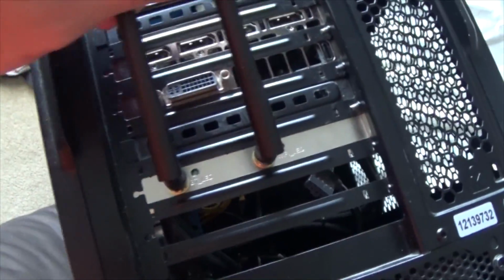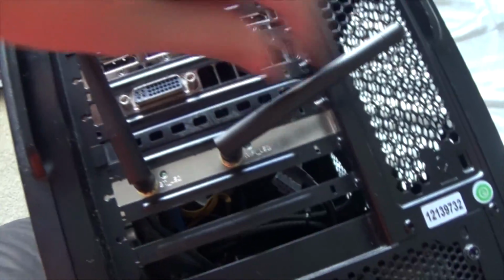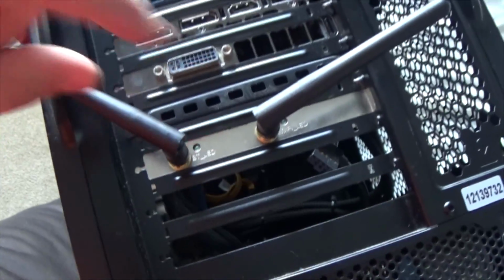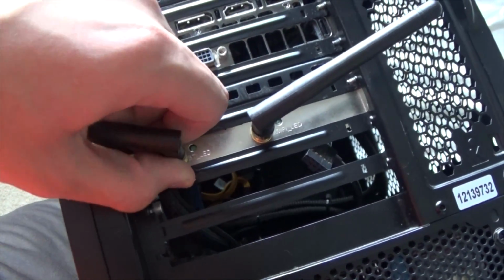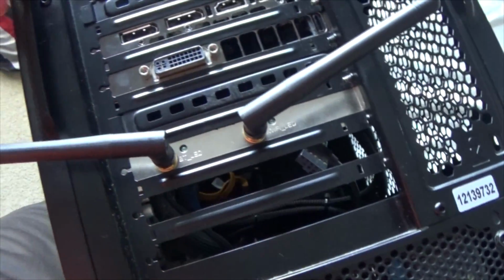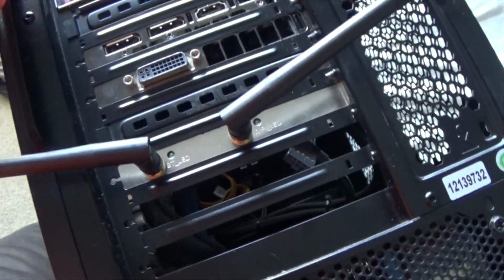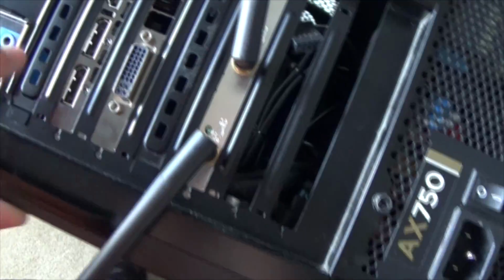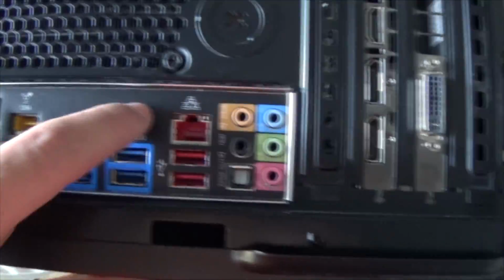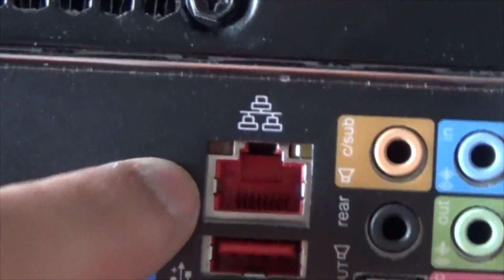This down here is a Wi-Fi antenna, which I would definitely recommend you get. It basically just gives you another source of Wi-Fi. Oh, I didn't talk about the other form of internet. You have 2 forms: Wi-Fi and Ethernet, and that's this port right here.